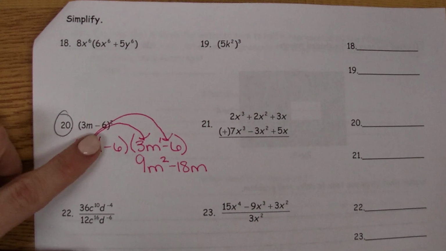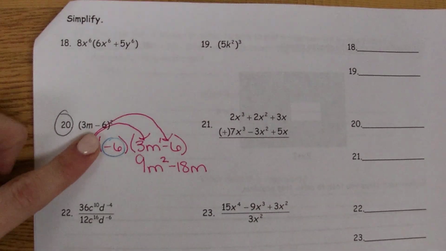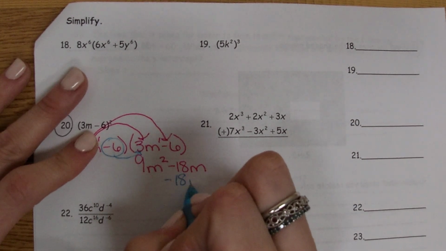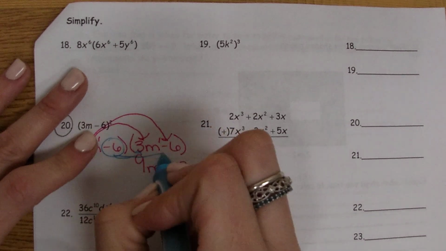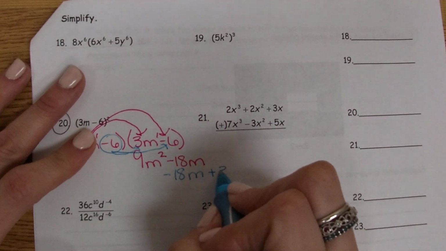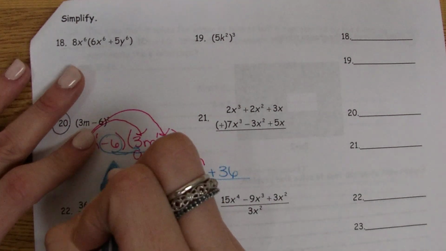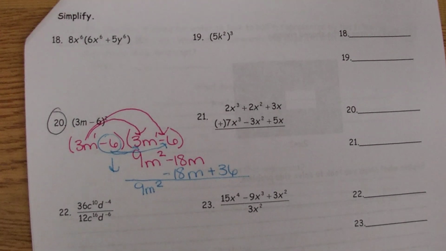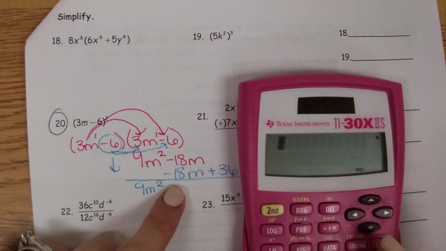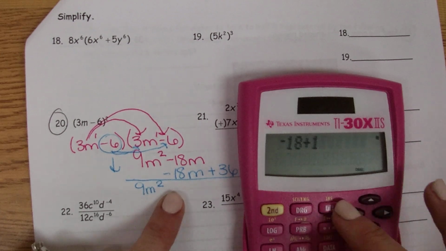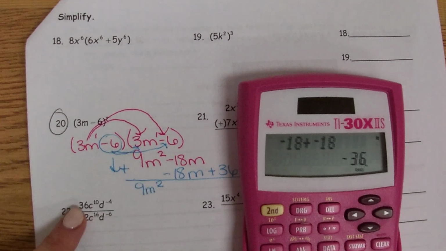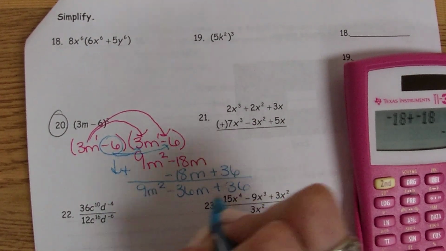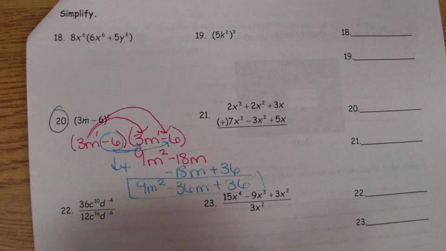Right, and then we're just going to kind of swap. So now I'm going to ignore the 3m, and now I'm going to distribute the negative 6. So negative 6 times 3m is a negative 18m. Negative 6 times negative 6 is a positive 36. And we can add straight down. So my 9m squared is just coming straight down. Right here, if you need to use a calculator, you could put in negative 18 plus negative 18. It's always addition here. Okay, so we'll get a negative 36m plus 36, and that will be our final answer that we'd put over here on the blank.